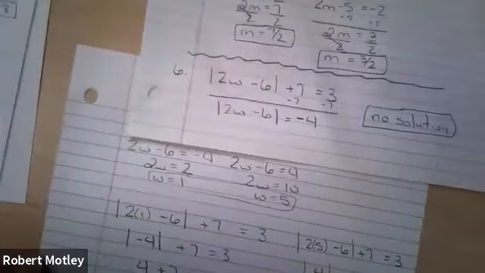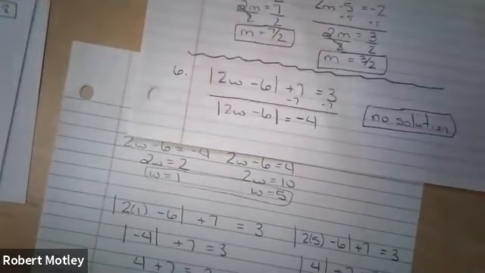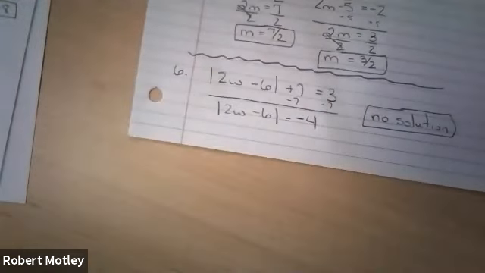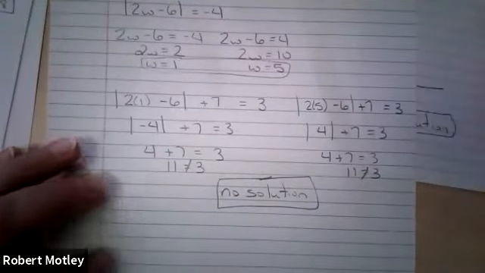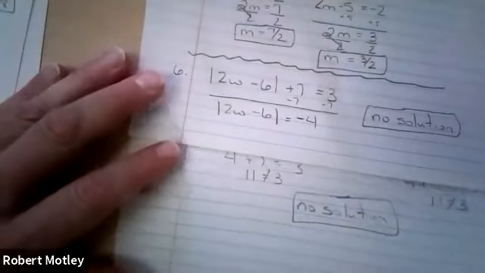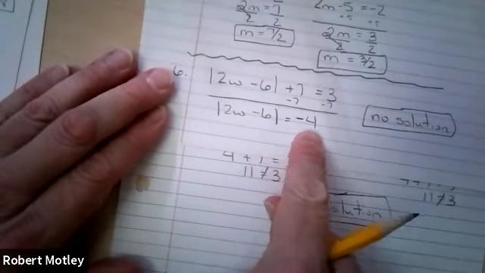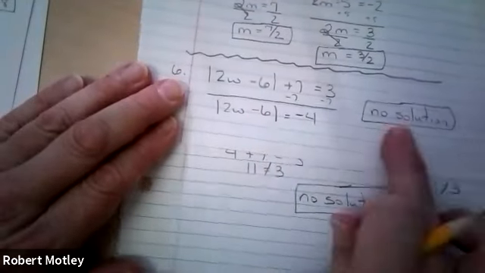So that's why this is no solution. Okay. That would be why this one is no solution. But if you had realized that when you got absolute value equal to a negative number, then you could have saved yourself a lot of time and just said no solution.